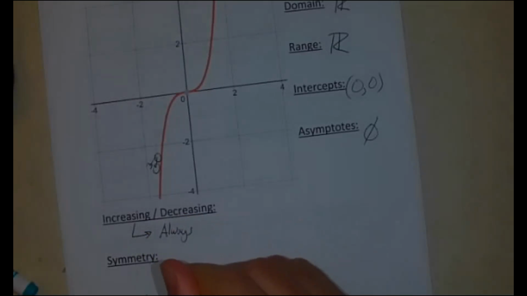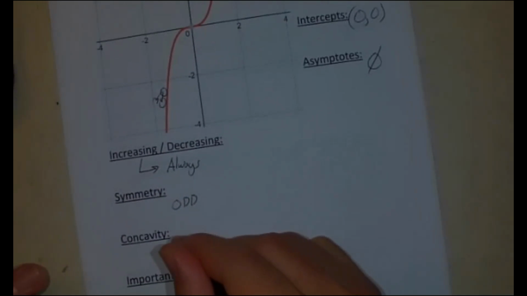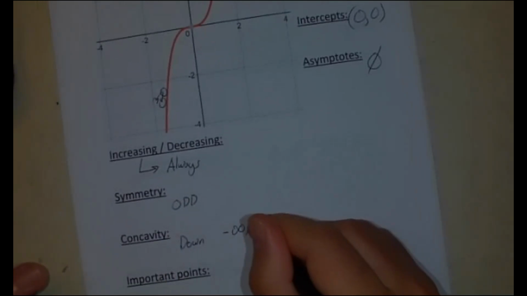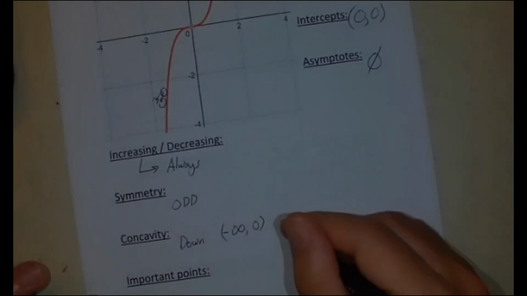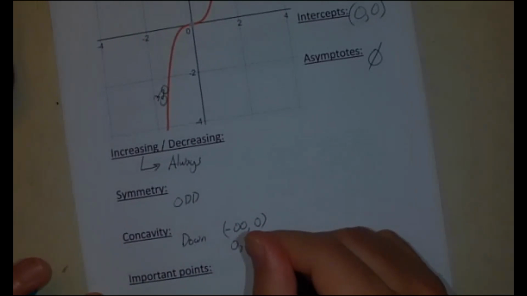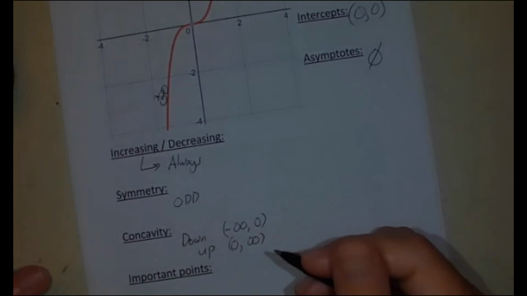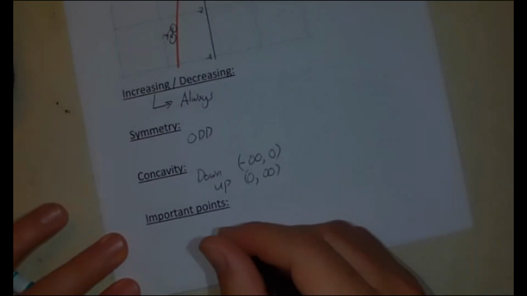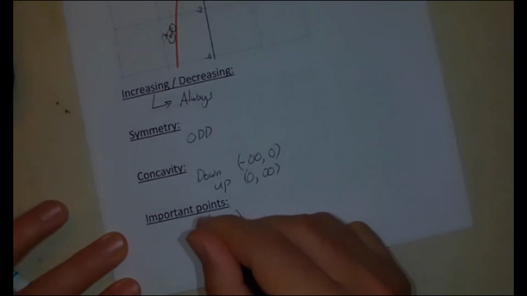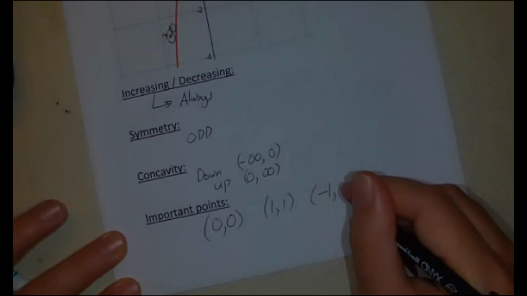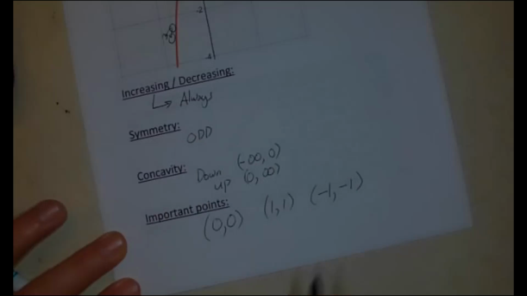The symmetry is odd. The concavity changes. It is concave down from negative infinity to 0. And again, concave up from 0 to infinity. Important points seems to have the usual 0, 0, 1, 1, and this time if I plug in a negative 1, I get out a negative 1. And that's kind of implied by that odd behavior there.